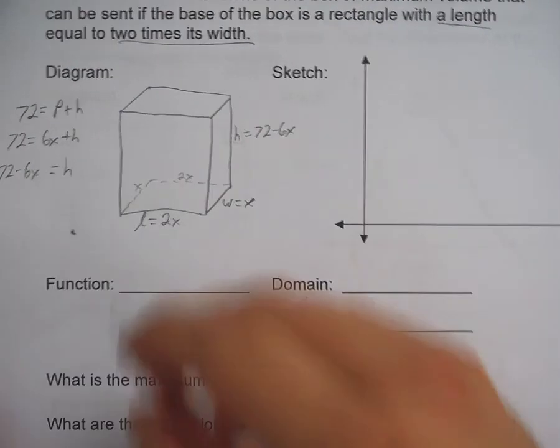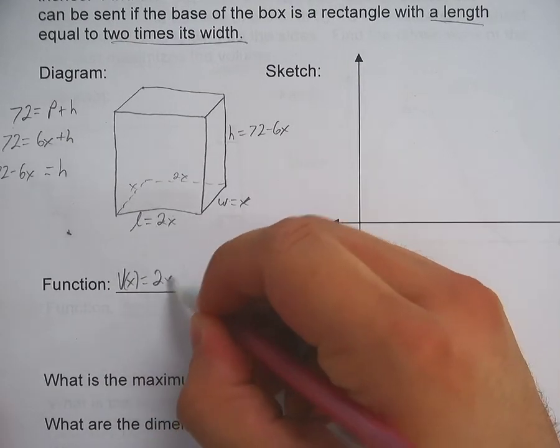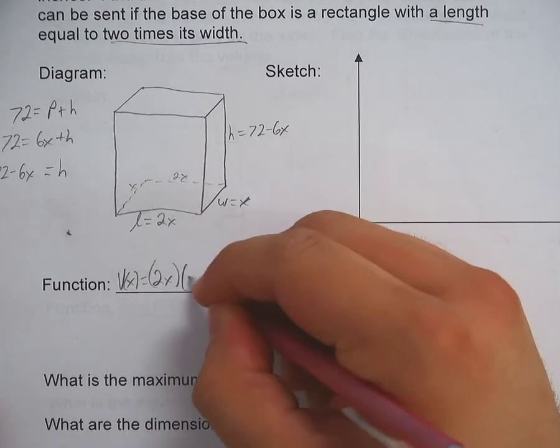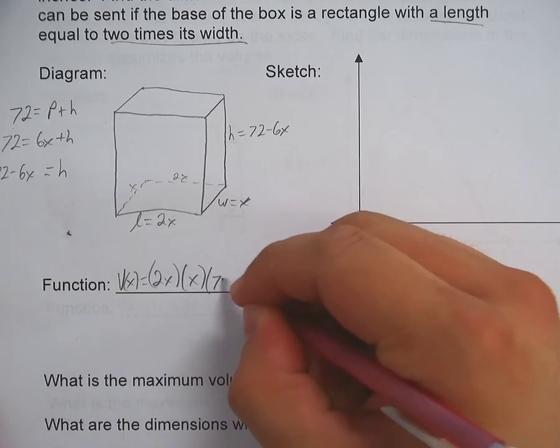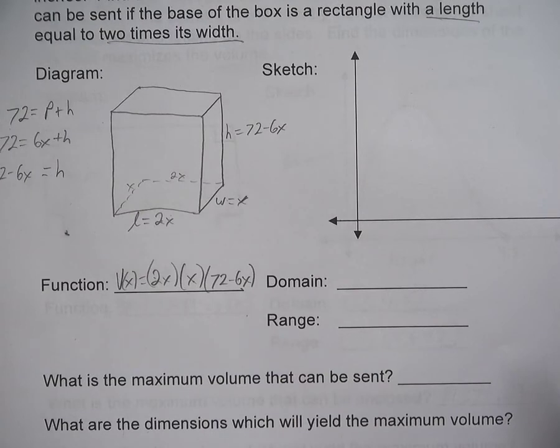Now we're doing volume again, so V of x is 2x times x times 72 minus 6x. Length times width times height. Going to my calculator here: 2x times x times 72 minus 6x.